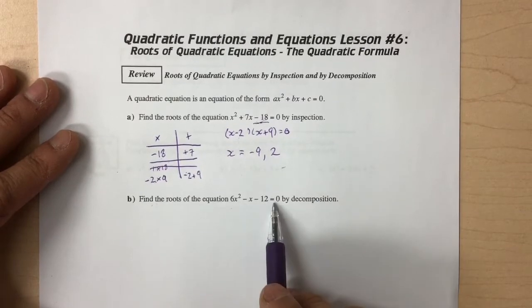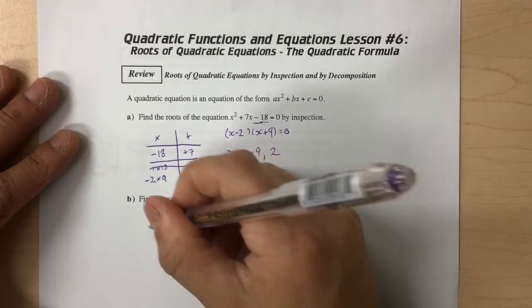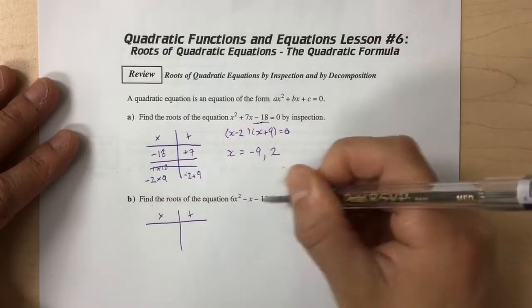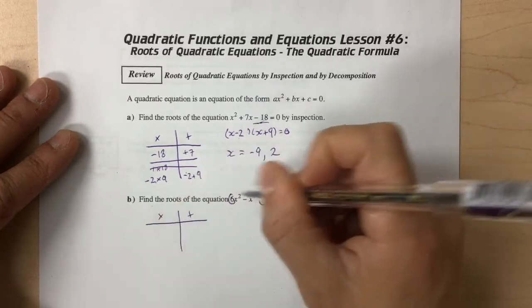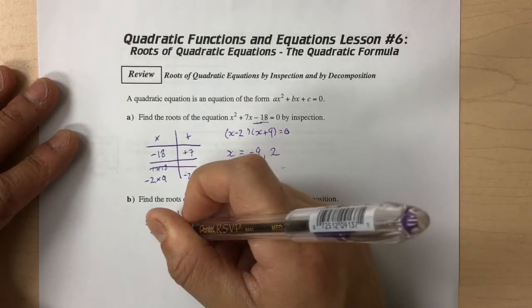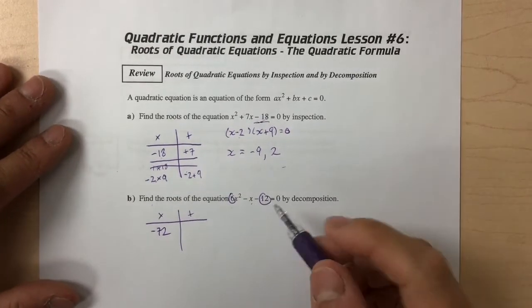Now we want to factor this equation using decomposition. Remember, with decomposition, we've got to use this riddle. So what multiplies to give me my coefficient times my constant term, so negative 12 times 6, which would be negative 72, and what adds to give me negative 1.